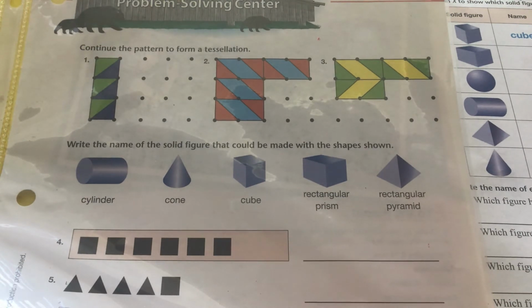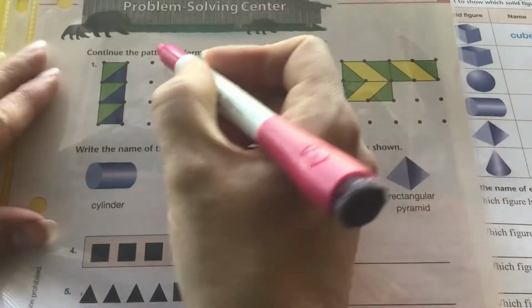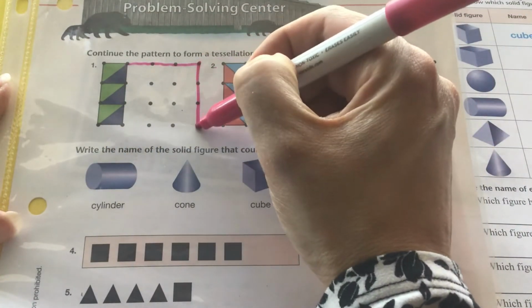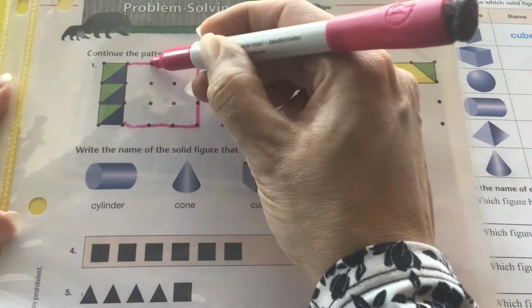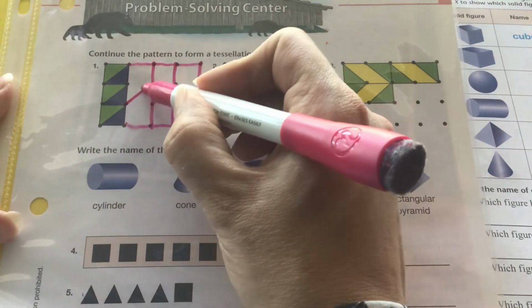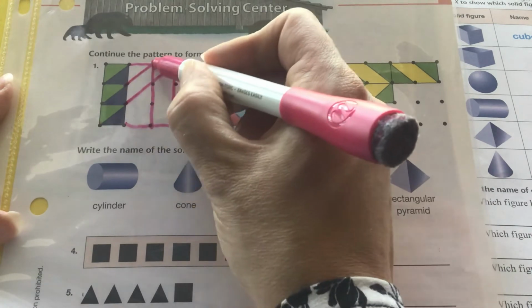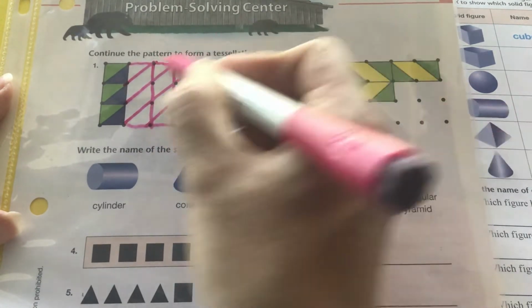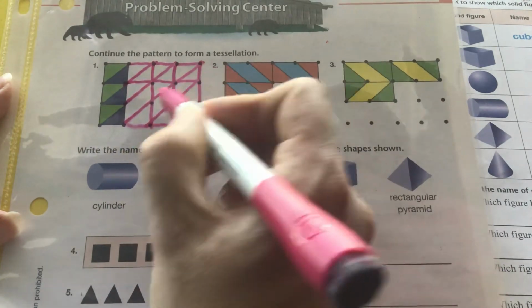I'm just going to go ahead with my marker, and what we need to do is finish the pattern. So we're going to use the dots to finish the pattern. It's kind of a lot like connect the dots. For some of you this comes very easy, and for others of us, it's a little more work. But if you think of it like a connect the dots, it's not as hard.